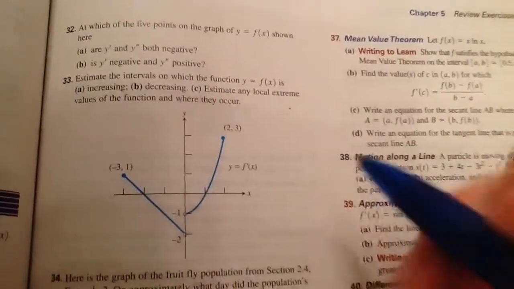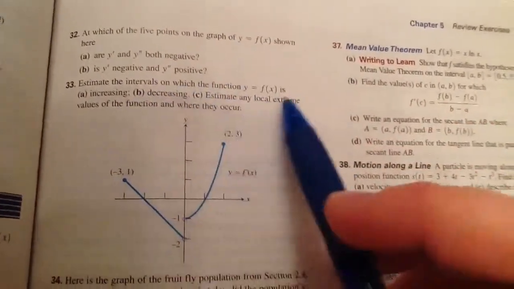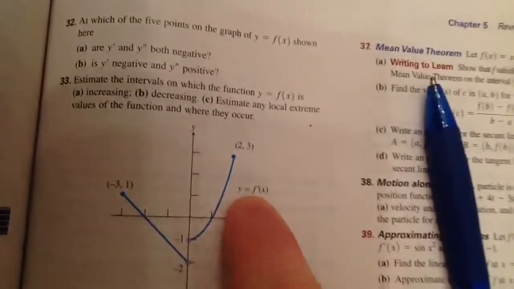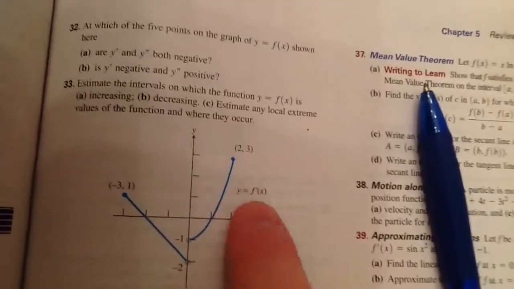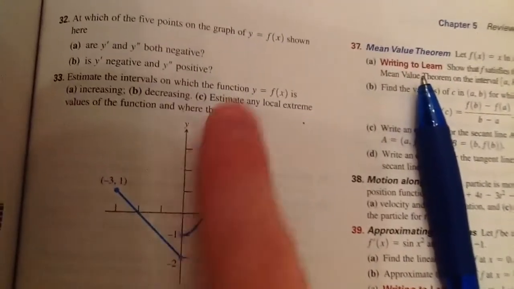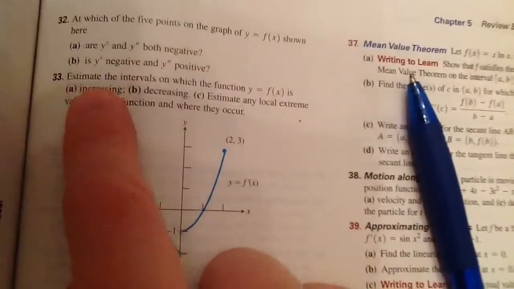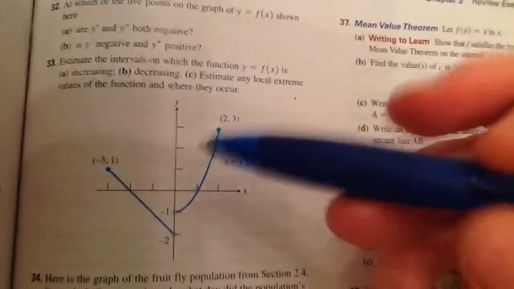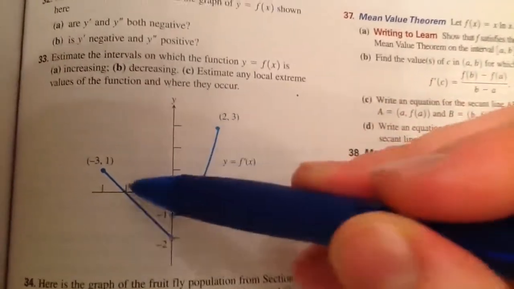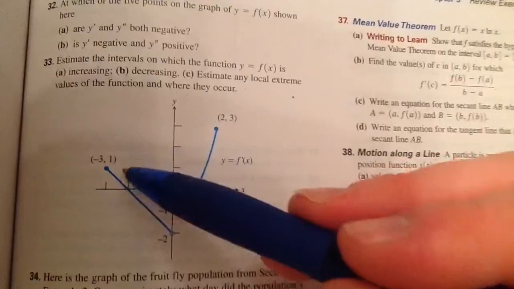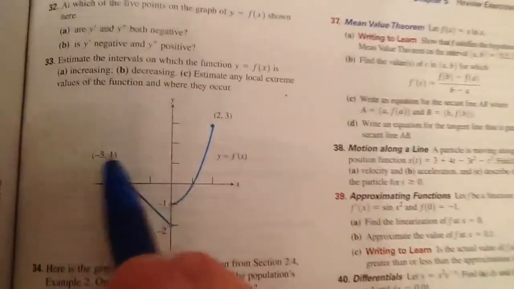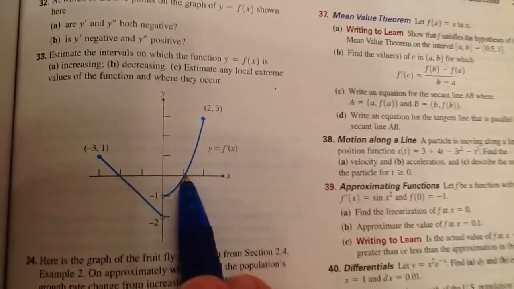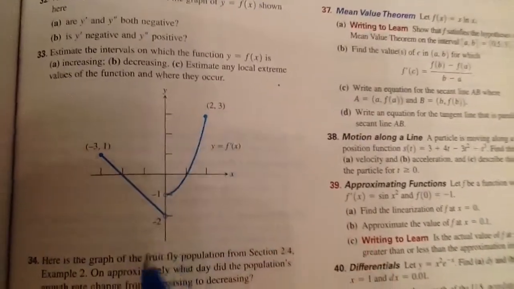Estimate the intervals on which f of x is increasing. So they're giving you the derivative. This one's kind of tricky because I don't like the way they worded that. That's the derivative graph, and you're trying to figure out where the original is increasing. So these are my slopes. Positive slope, it's increasing. So the original is increasing on -3 to -2, and from 1 to 2.